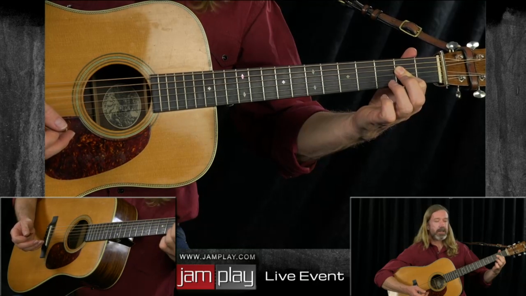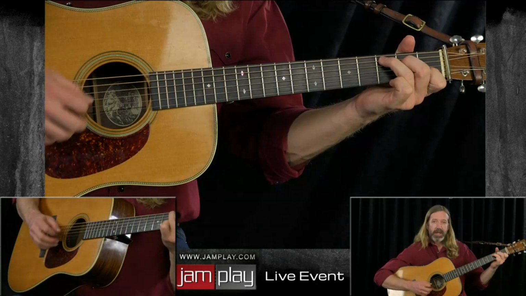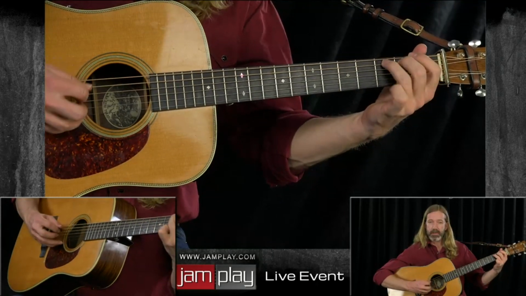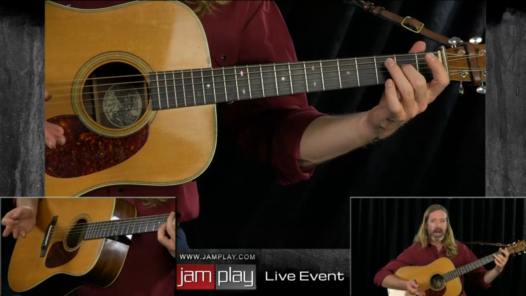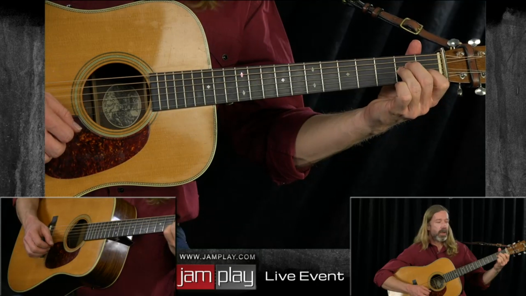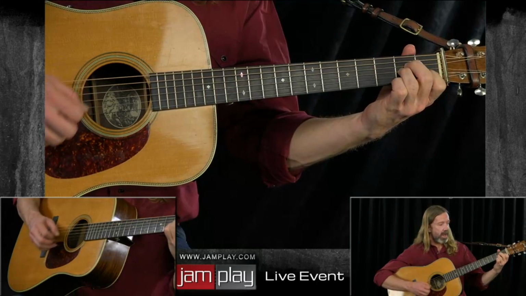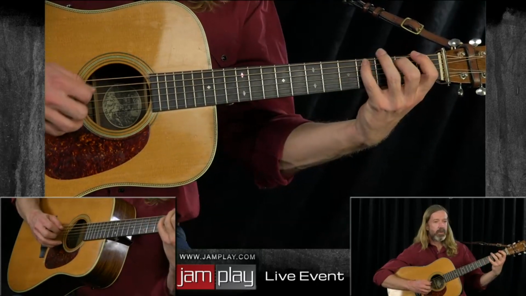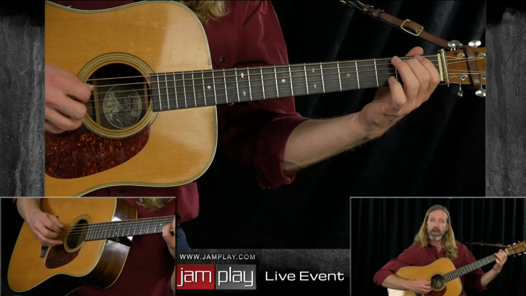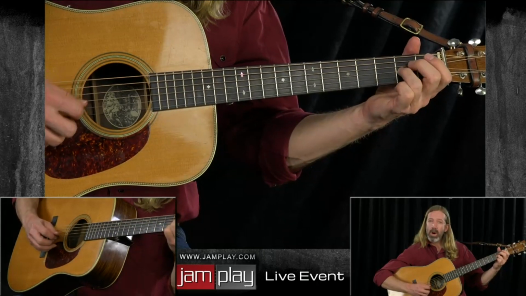So this is the concept of parallel scales versus relative. C major is these notes. A minor is the same notes. So those scales are relative. If I'm comparing the A minor scale to A major scale, I compare it to the key of A major, and so that's parallel. Where an A major scale would be 1, 2, 3, 4, 5, 6, 7, 1. And an A minor scale is 1, 2, flat 3, 4, 5, flat 6, flat 7, 1.